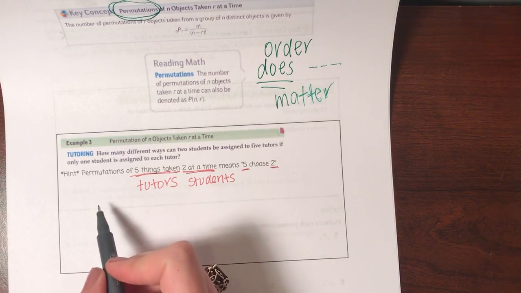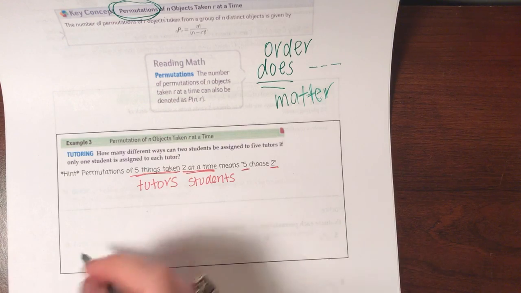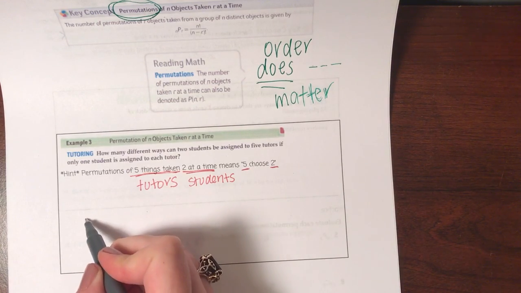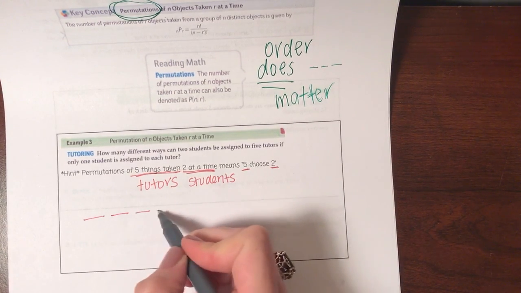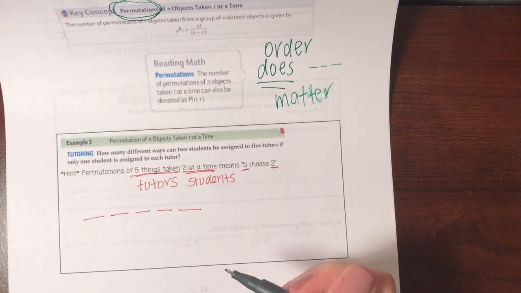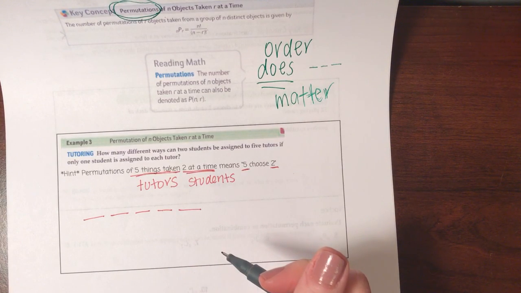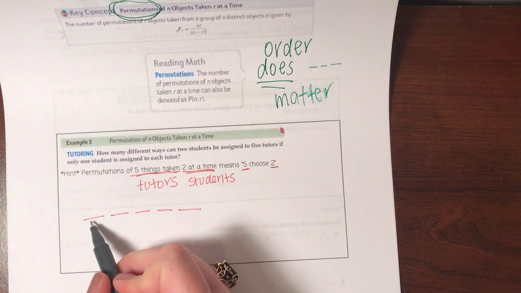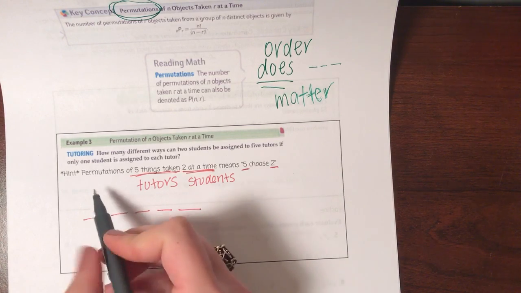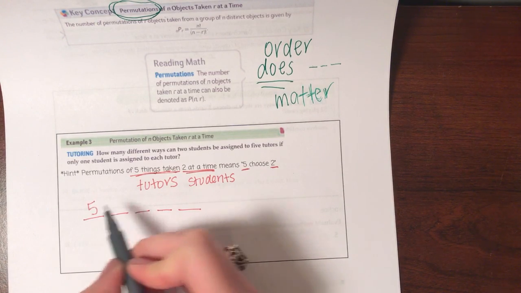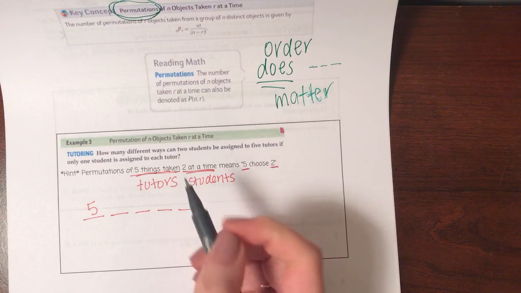So let's say we've got our 5 tutors here. 1, 2, 3, 4, 5 spaces. And we only have 2 students, so we only need 2 tutors. So if we look at this first spot, there are 5 different options for tutors that we could choose from.